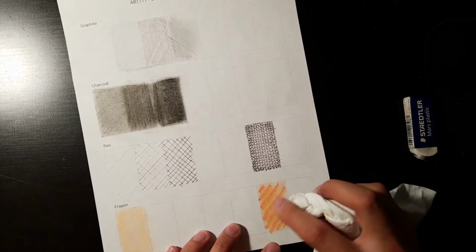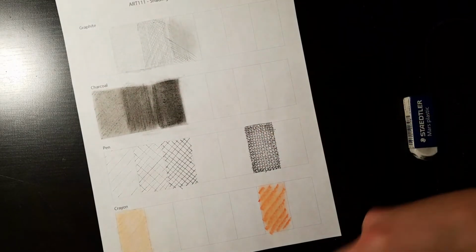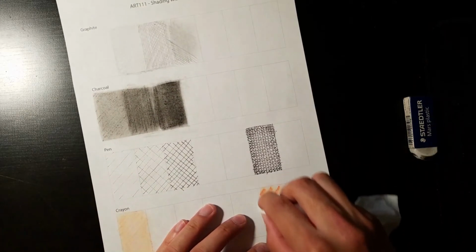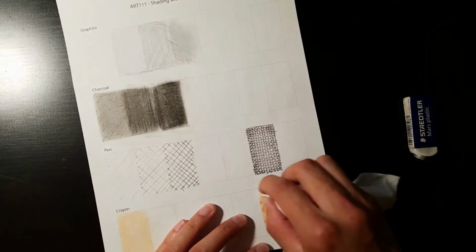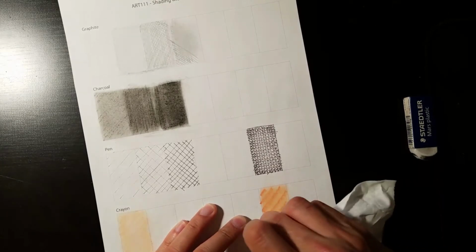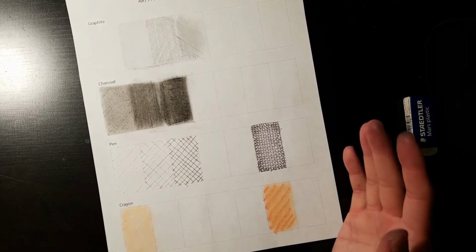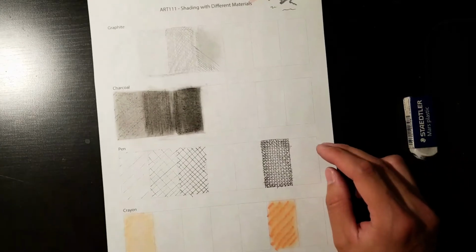But if this was pastel, if I were to just do one swipe, everything would get mixed up because it is mixed with non-greasy, very light materials. They're almost like a powdery material. So that is different. Unfortunately, I don't have a pastel right now, but that is the difference between crayons and pastel.